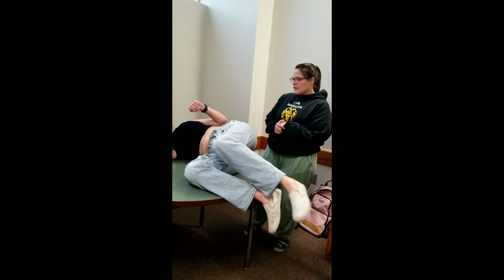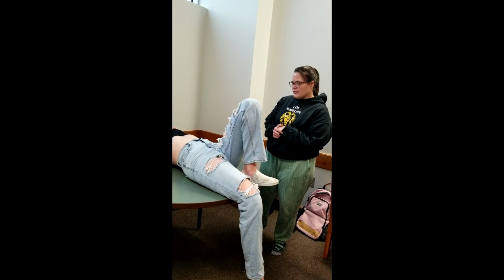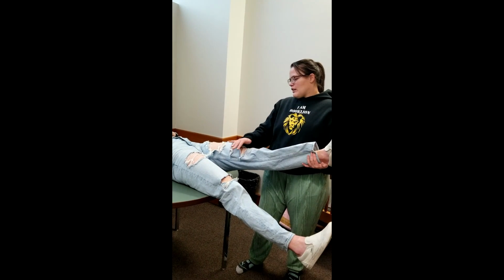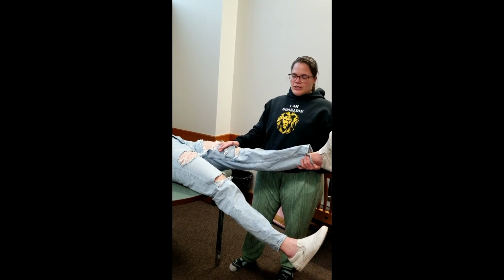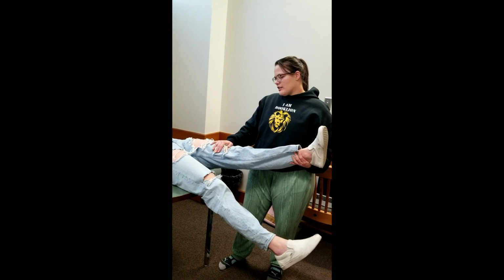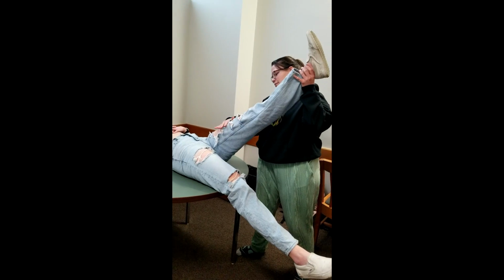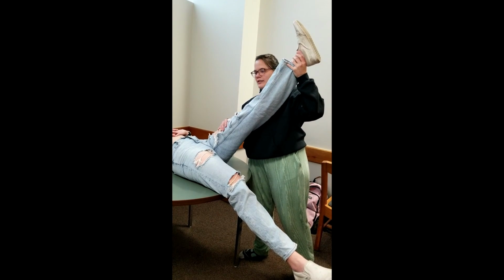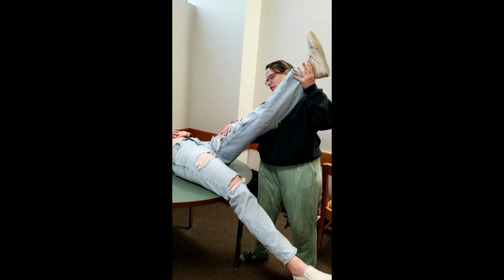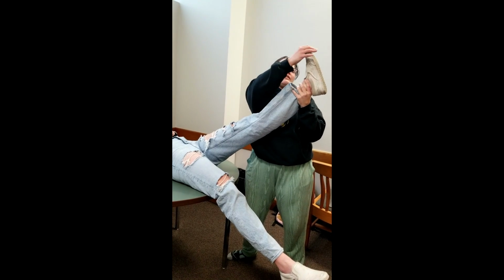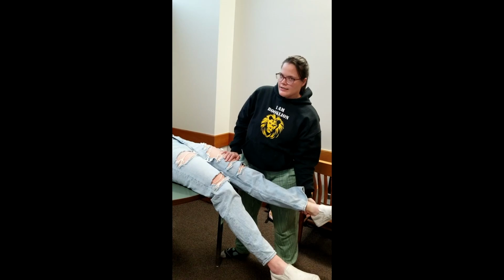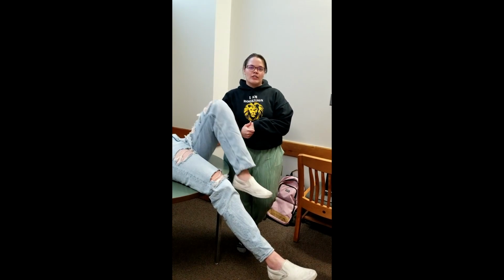The next test is the straight leg raise test. This one's pretty self-explanatory, but first what you're going to do is have their legs straight. Oh, and this is testing for neuropathology as well. So you're having their legs straight, and then you're lifting it up. At any point it hurts or they have a reproduction of symptoms, that's where you stop. Then you'll want to lower it again and dorsiflex their foot. If they have that reproduction of symptoms again, that's a positive test for neuropathology.